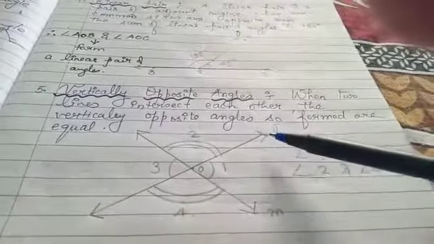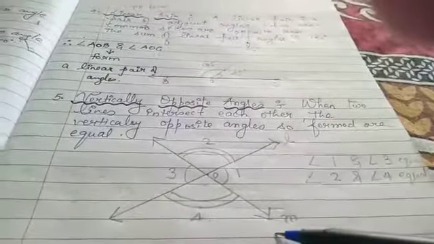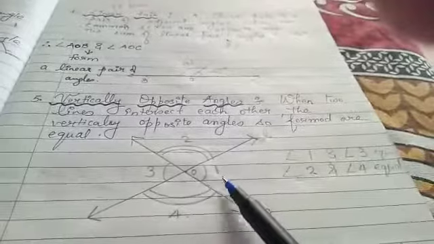Vertically opposite angle is what? See, if I draw two lines, one line L, one line M, intersecting each other, this and this measure should be the same.